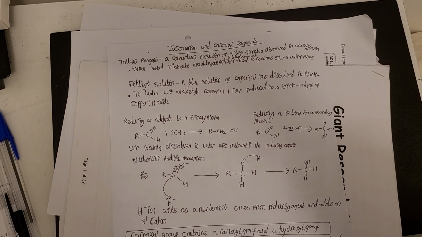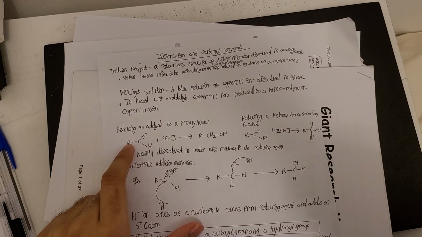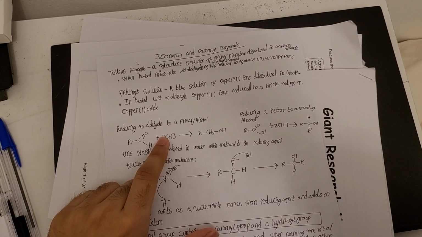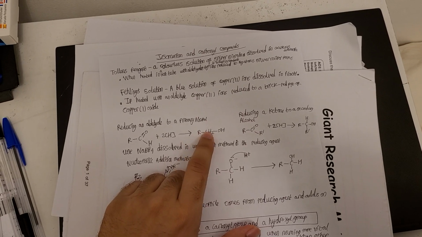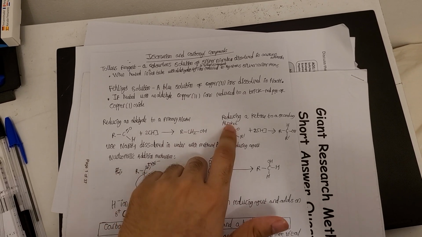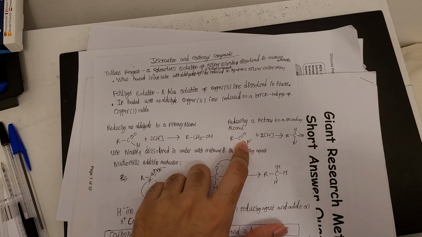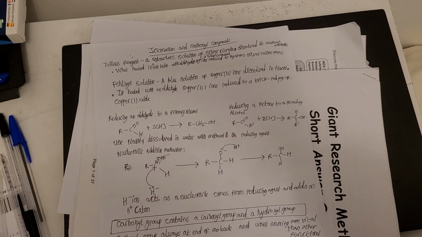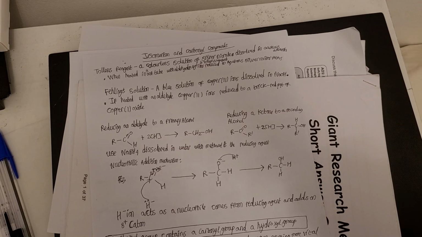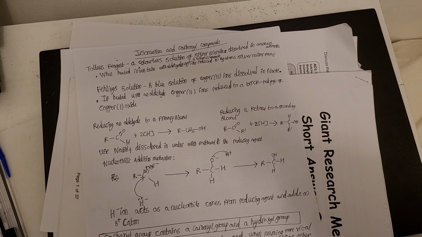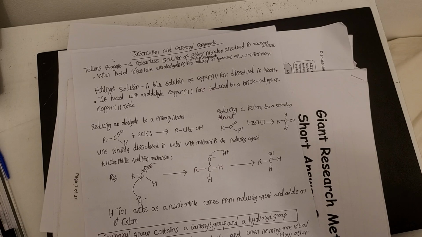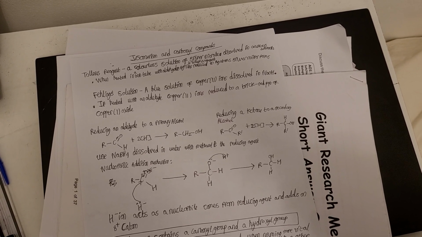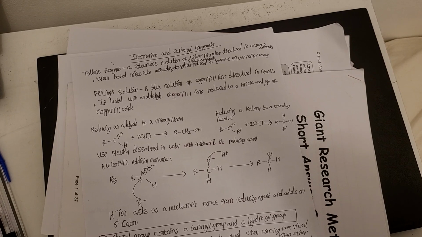Reducing an aldehyde to a primary alcohol. So you've got an aldehyde, RC-H plus 2 H's. The hydrogens come from the reducing agent to form your primary alcohol, R-CH2-OH. Or reducing a ketone to a secondary alcohol, RC-R' plus 2 H's to form RCHOH-R'. We use sodium borohydride dissolved in water with methanol, and that's the reducing agent when reducing an aldehyde to a primary alcohol, or a ketone to a secondary alcohol, RC-R' plus 2 H's, RCHR'-OH.